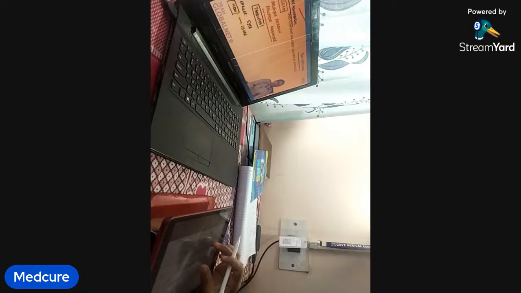In postmenopausal patients, what happens? Nature has switched off the ovaries. After menopause, the ovaries have been switched off by nature. So there is just one source of estrogen, and that is peripheral conversion. Peripheral conversion is done by the enzyme aromatase. So what do we need to use? We need to use aromatase inhibitors in these patients.